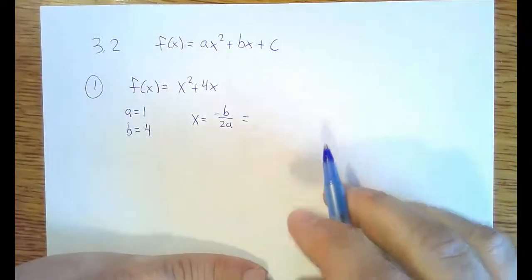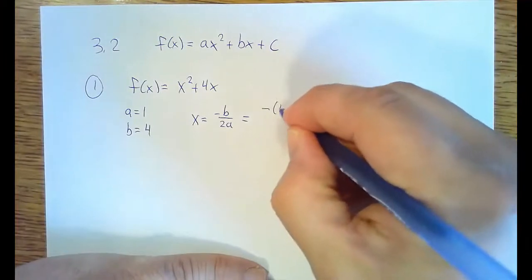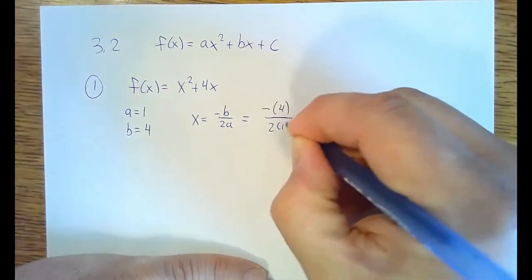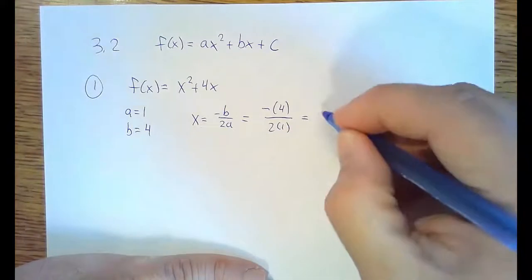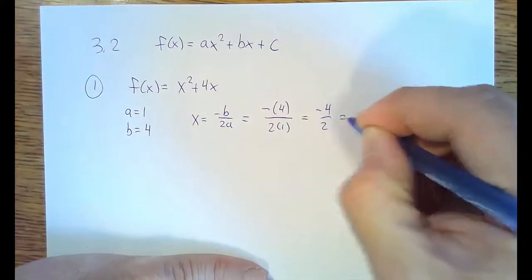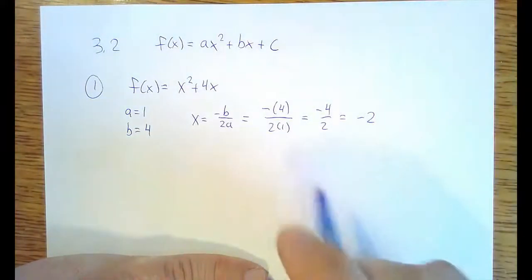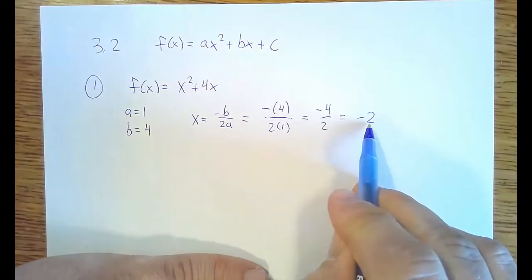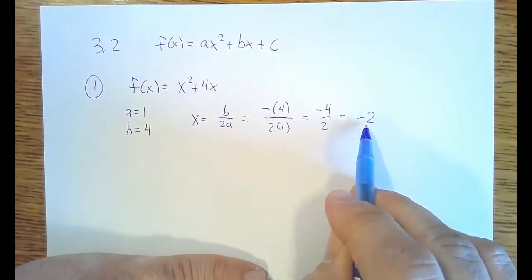So for this function, we get the negative of 4 divided by 2 times 1, which gives us negative 4 over 2, and that reduces to negative 2. So the vertex is going to occur when the x coordinate is negative 2.